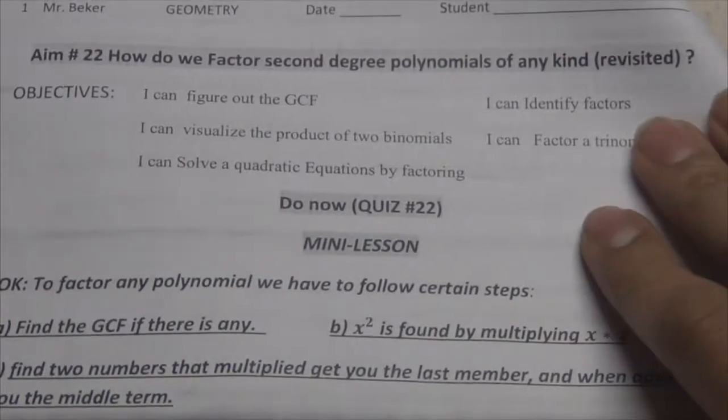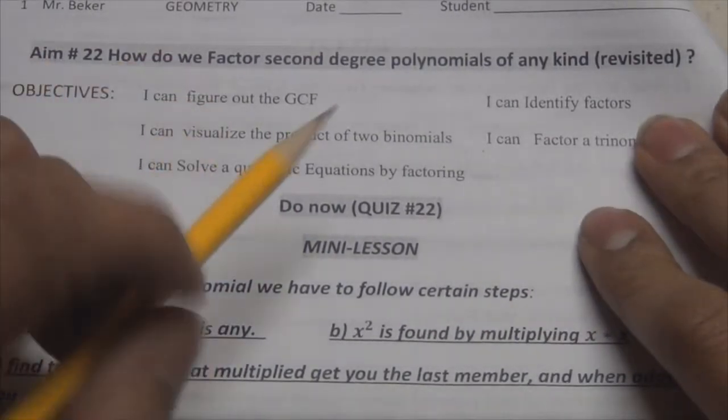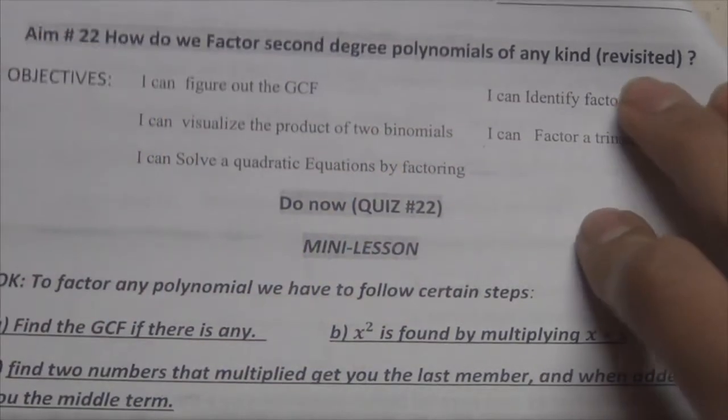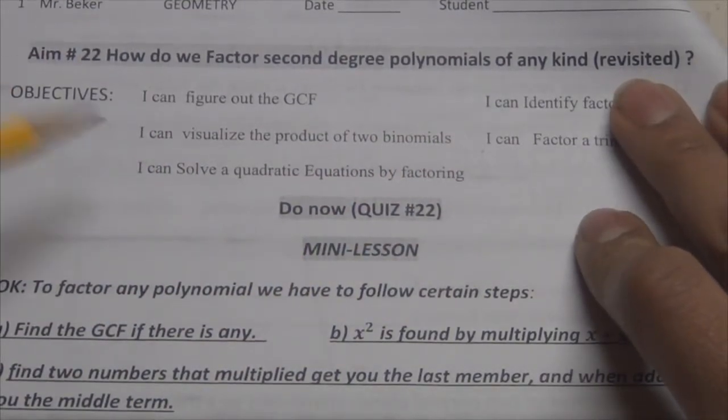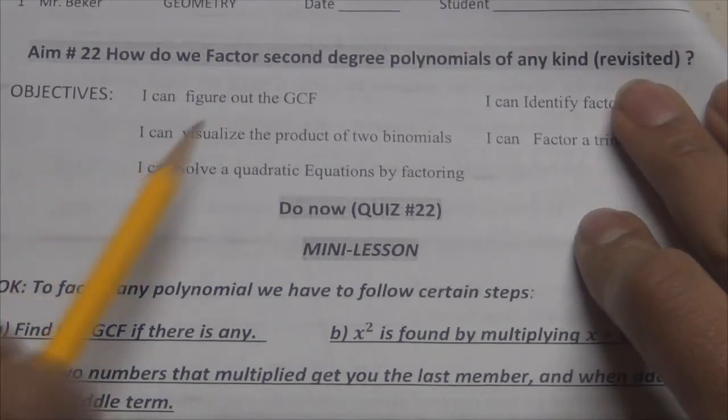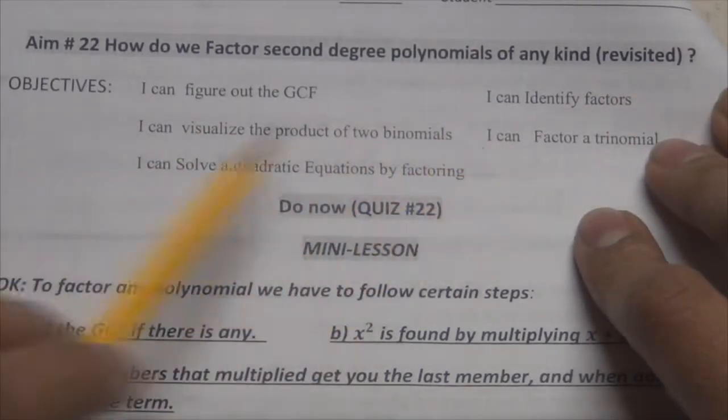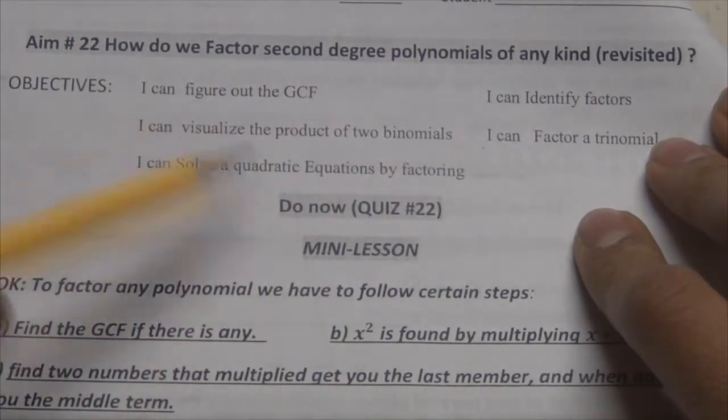Welcome to this lesson on how we factor second degree polynomials of any kind. This is basically a review, revisited, because I did this before. So, objectives, well, you read your objectives. This is what tells you what you should be able to do at the end of the lesson. So let's start with the mini lesson.